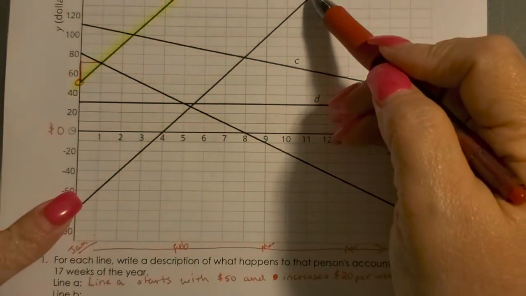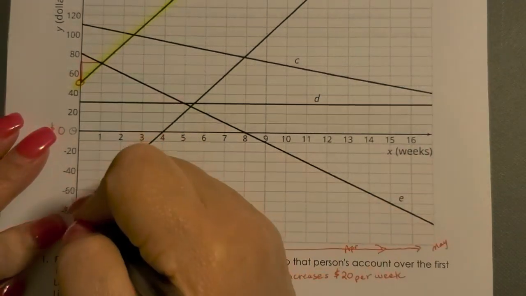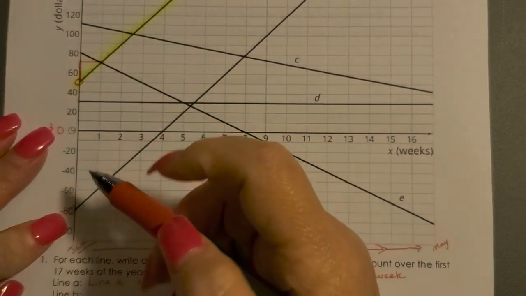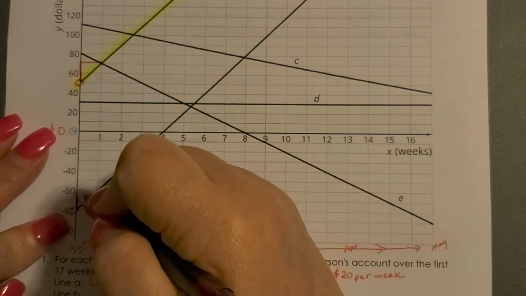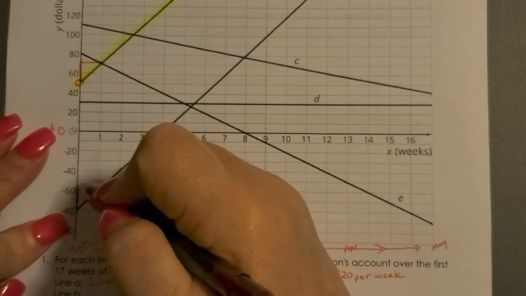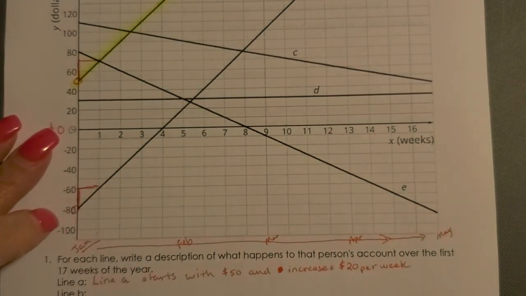Line B starts at negative $80. How much does this person increase per week? Up 20 over 1. So line B also starts with negative $80, but increases by $20 per week.